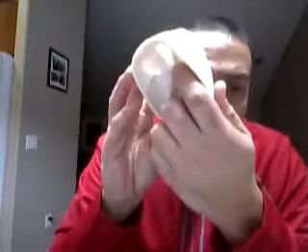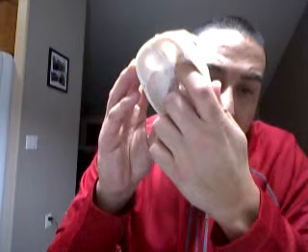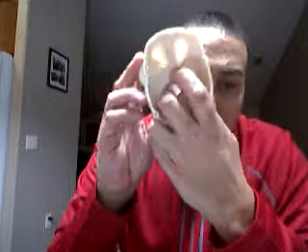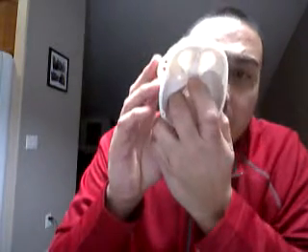The optic canal is where the optic nerve passes through. This is the sella turcica, where the pituitary gland sits.